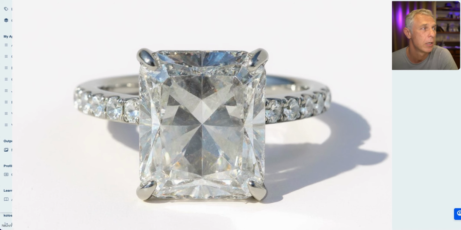However, if you look closer, well, the gemstone is not polished as well as it should be, right?